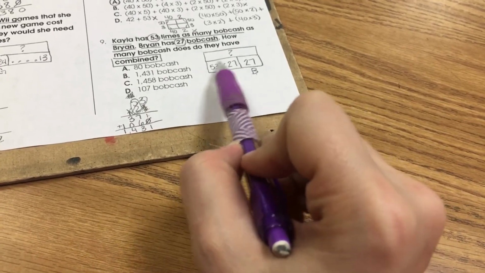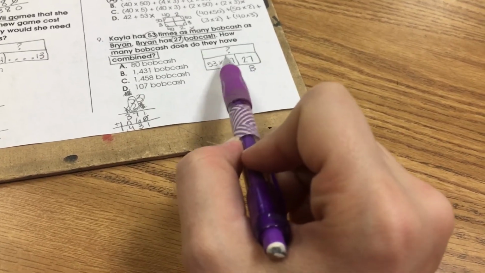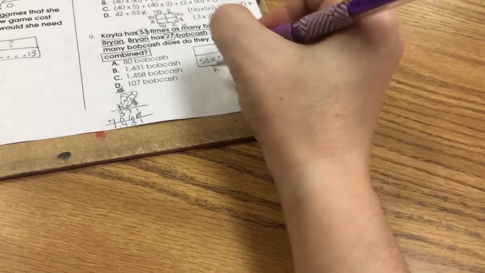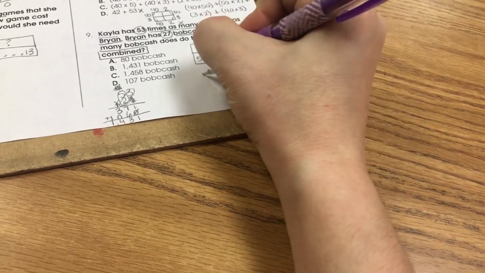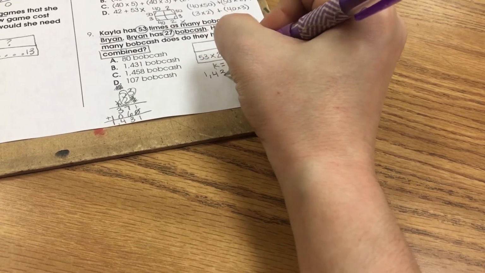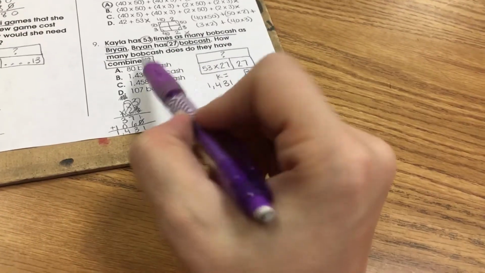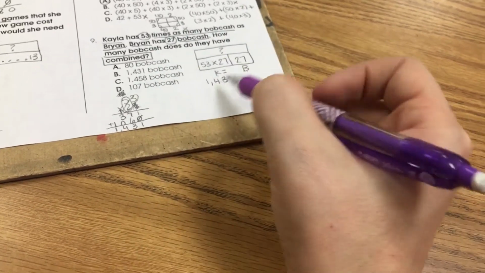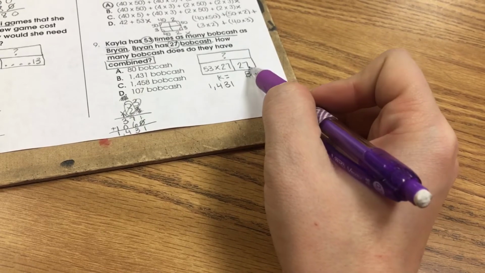However, if you go back to your tape diagram, which is why I have y'all draw it, this equation only represented Kayla. So Kayla is equal to 1,431. But we want the combined. We still have not solved for our whole yet. So now we need to add Kayla and Brian.